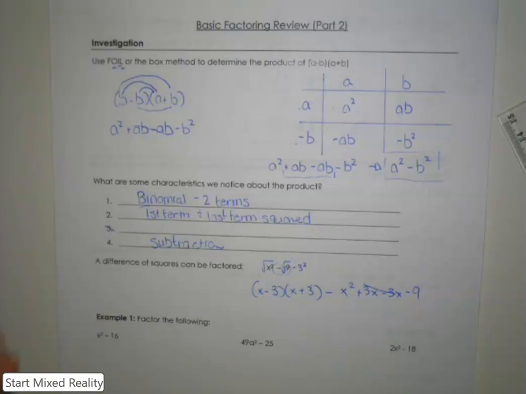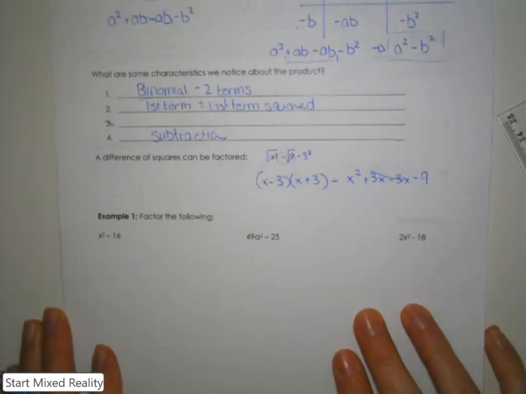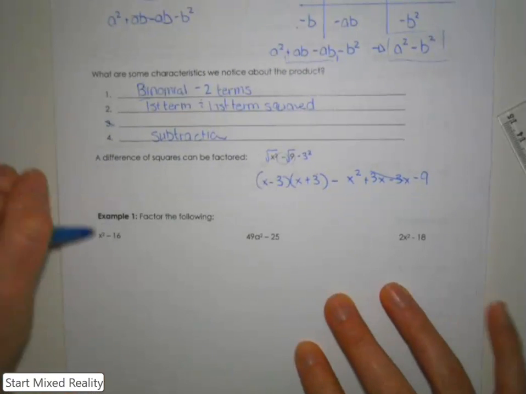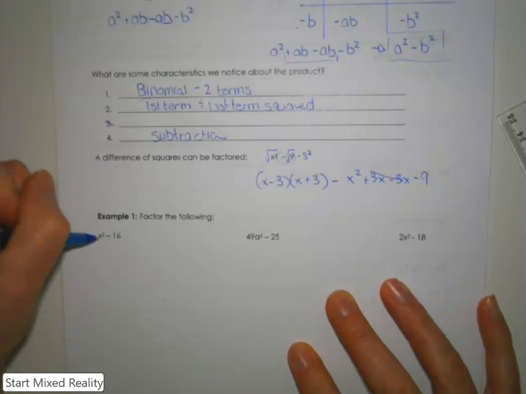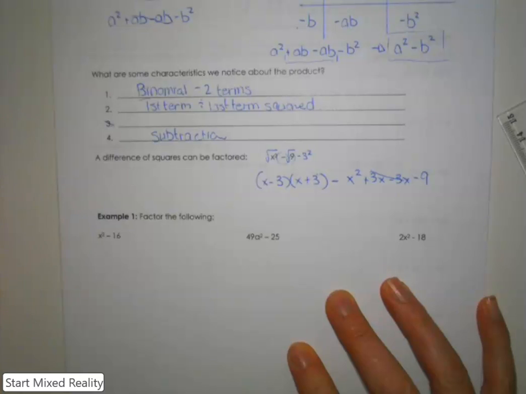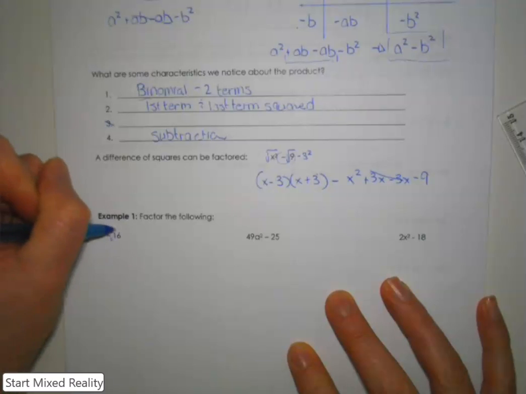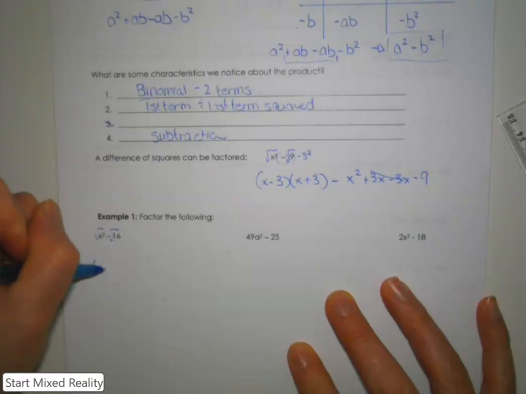Okay, so let's look at some more examples just to see this. So we have x squared minus 16. If we want to factor, and this is so nice and easy when you're factoring, because as soon as you see those two terms, it's usually a dead giveaway that you want to look for whether or not they're perfect squares. So let's square root these. Square root of x squared is x. Square root of 16 is 4.